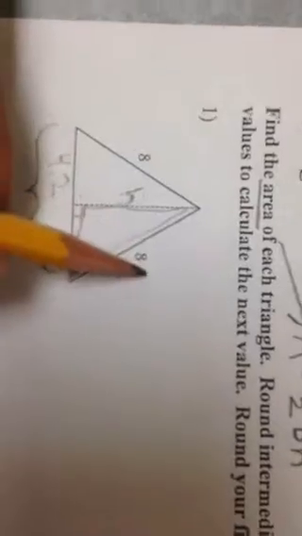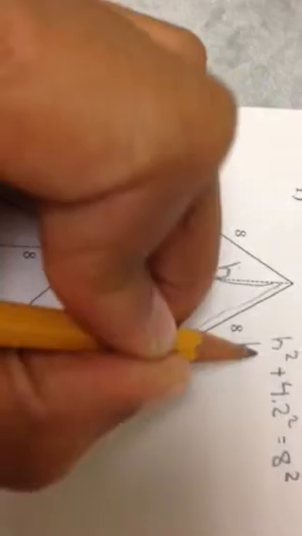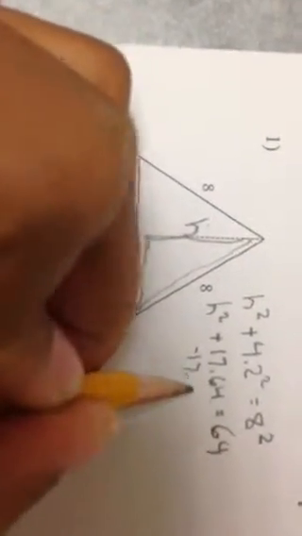So I'm going to say a squared plus b squared equals c squared. So we're going to say h squared plus 4.2 squared equals 8 squared. And I use my calculator and I find out that 4.2 squared is 17.64. 8 squared is 64. And now I subtract the 17.64 to the other side.